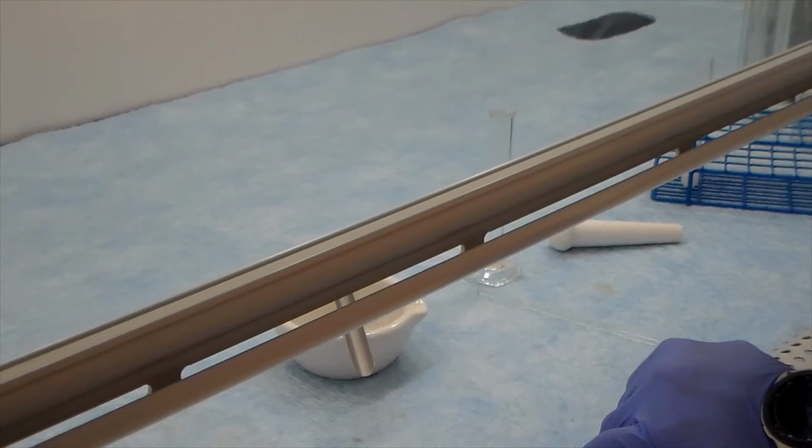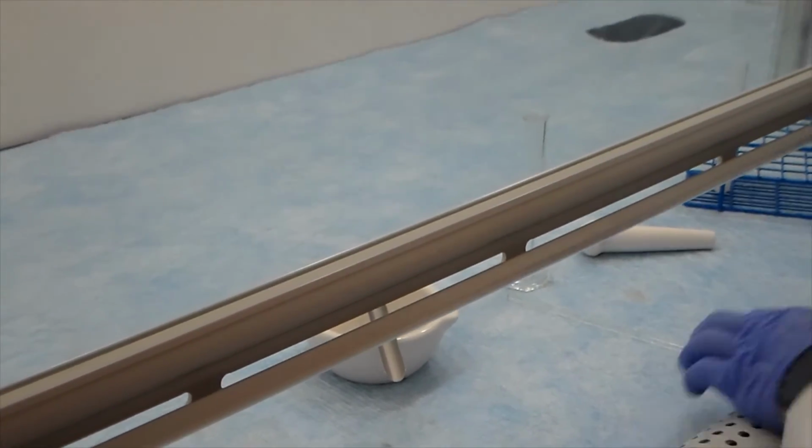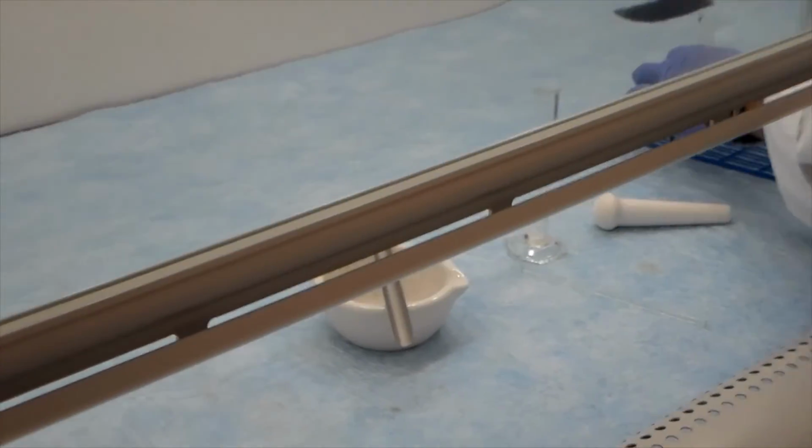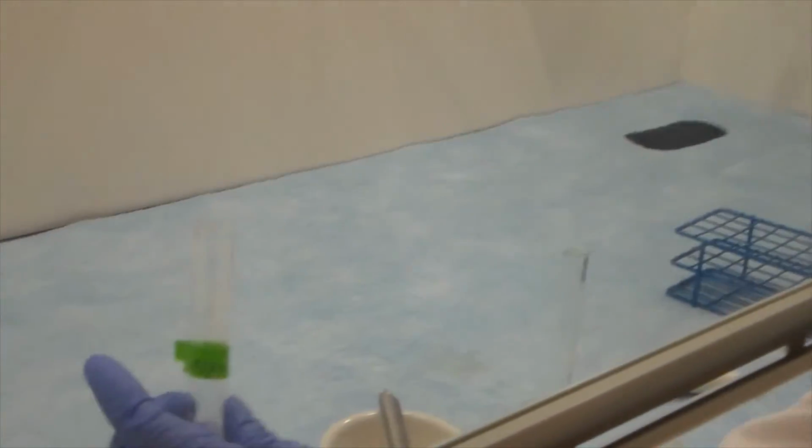Develop the plate under the hood in the developing chamber you prepared. Do not move or otherwise disturb the developing chamber until the plate is developed. Mark the solvent front with a pencil before the plate dries.